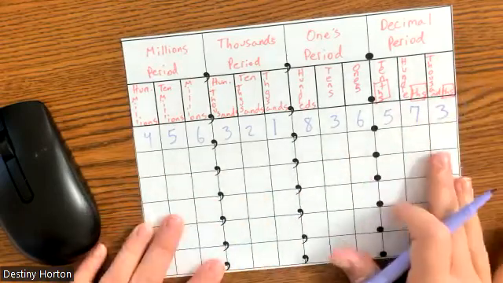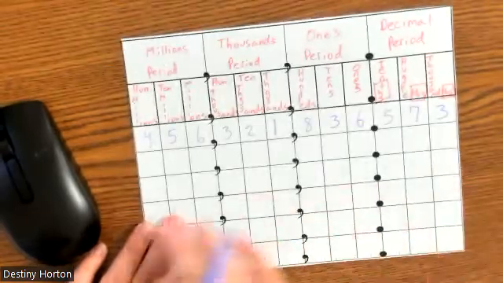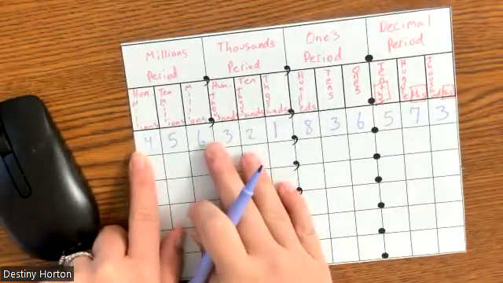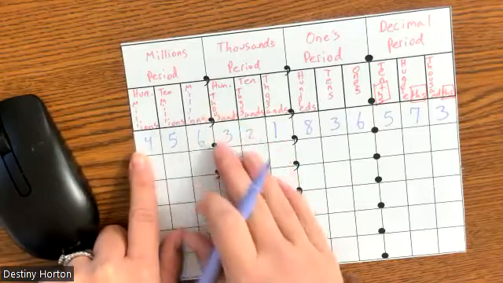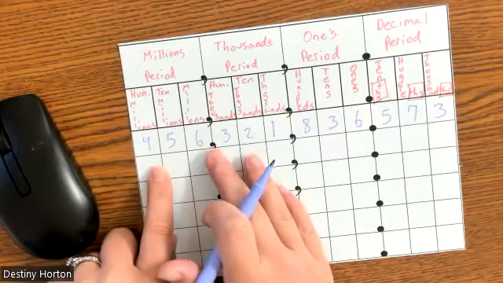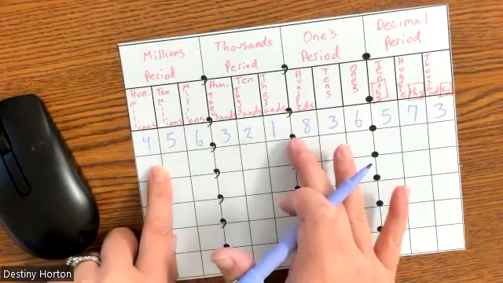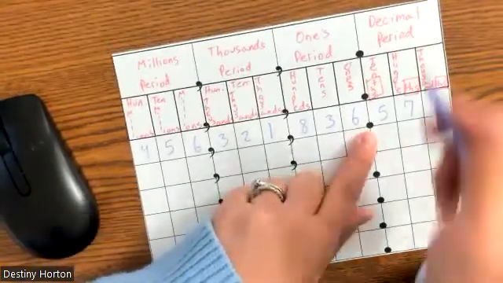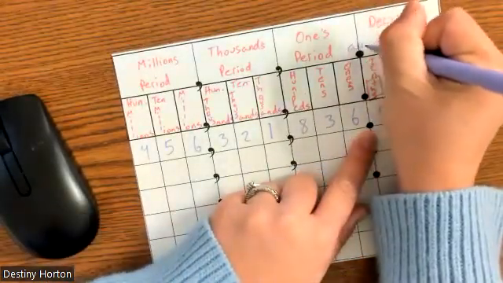All right, so I've got a pretty long number here. Now, when we get to each section, we read it just like a normal number, and then we say the name of the period. So we have 456,321,836.